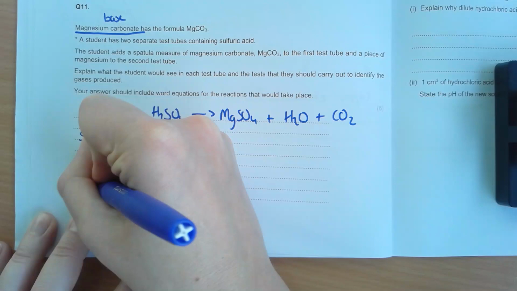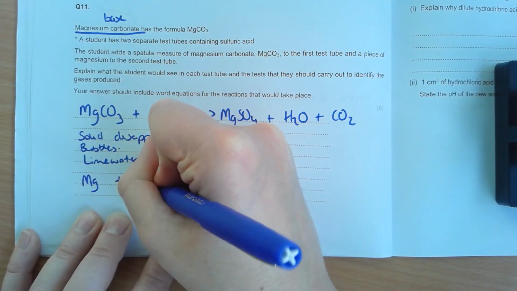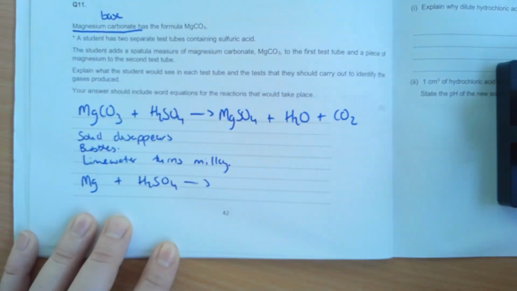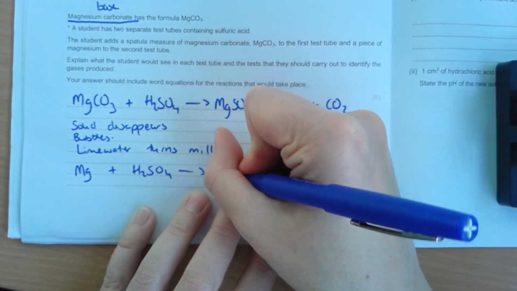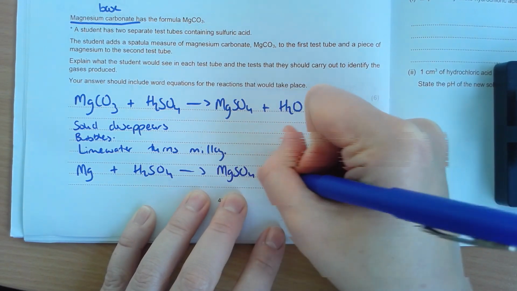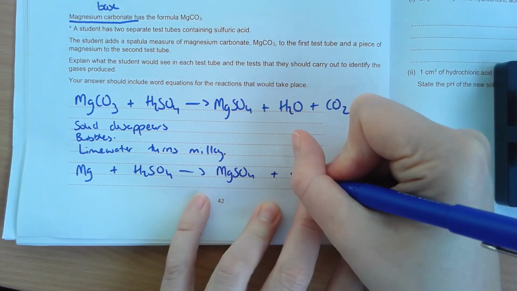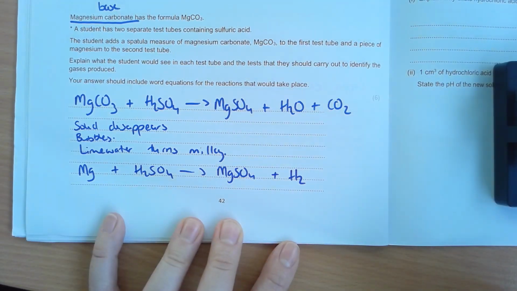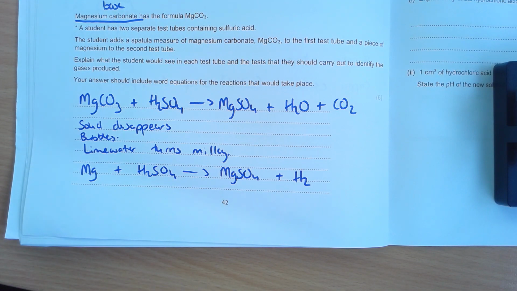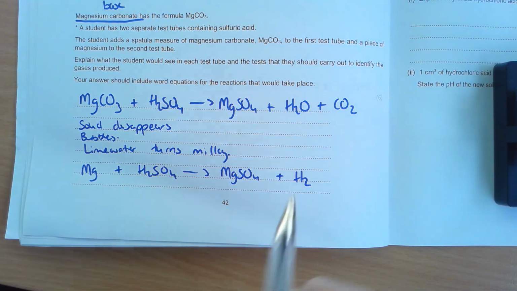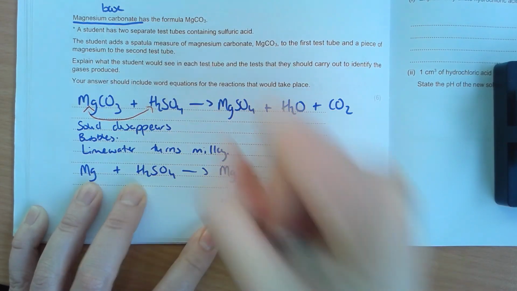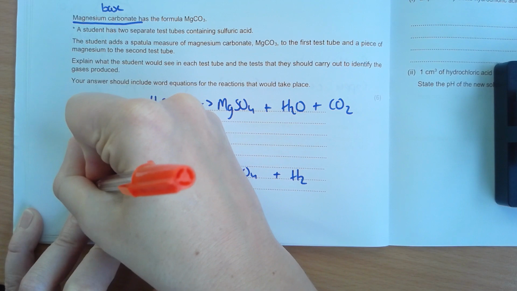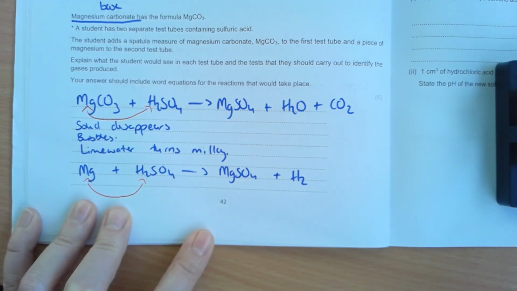Now magnesium by itself is just a metal. So now you need to know what's formed when a metal reacts with an acid. When a metal reacts with an acid, you still form a salt, but this time, instead of forming water, you just form hydrogen. If you look at what's actually happening in these reactions, the metal just swaps places with the hydrogen.